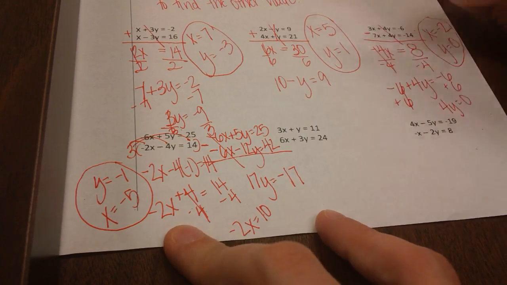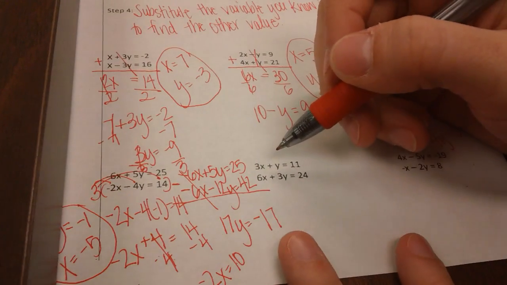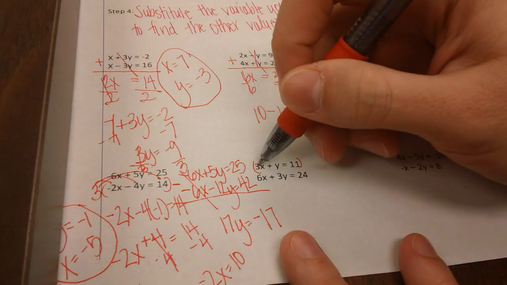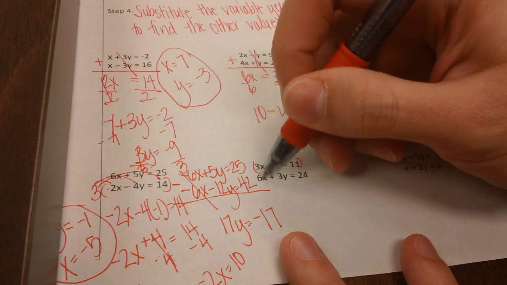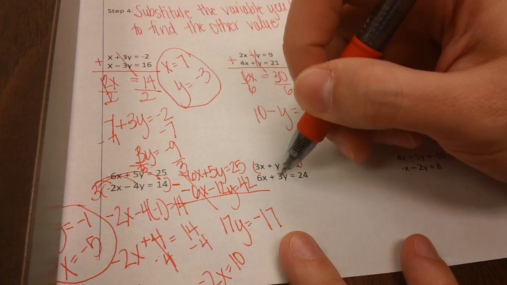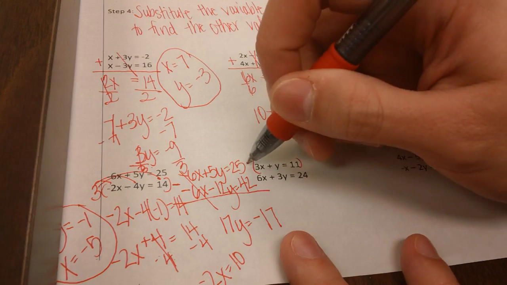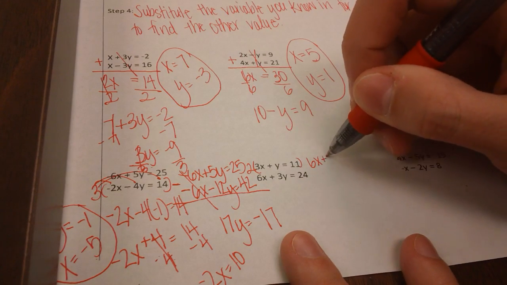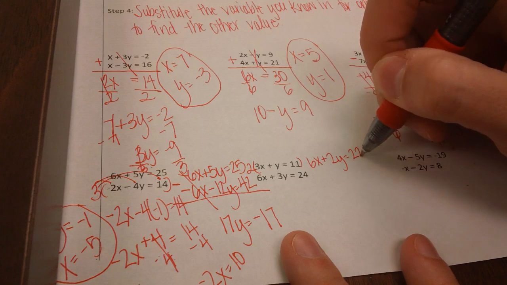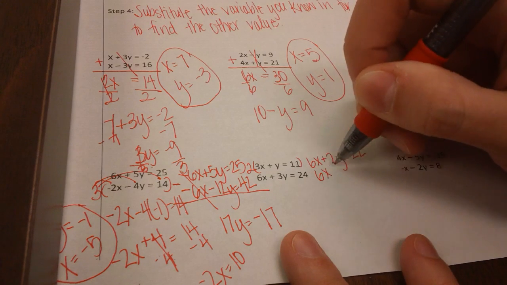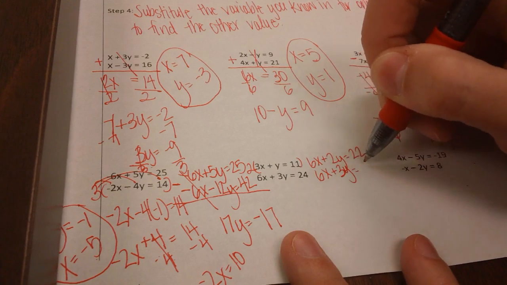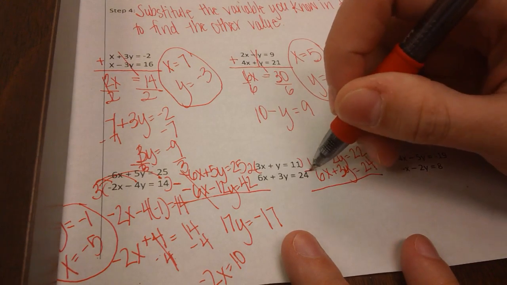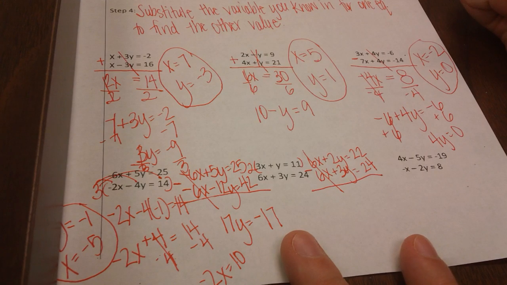Let's try it again. On this one, I would multiply just the top equation. I can either multiply by 2 so that the x's cancel out, or I can multiply by 3 so that the y's cancel out. I'm going to multiply by 2. So I get 6x plus 2y equals 22, and I have 6x plus 3y equals 24. And these are the same, so I'm going to subtract to get them to cancel out.